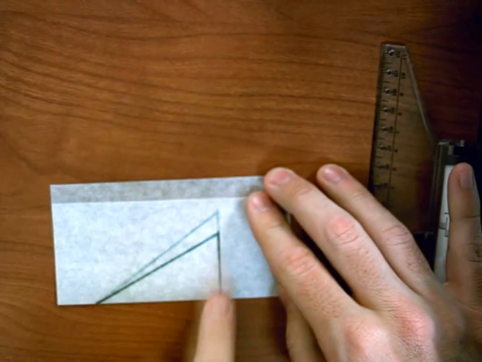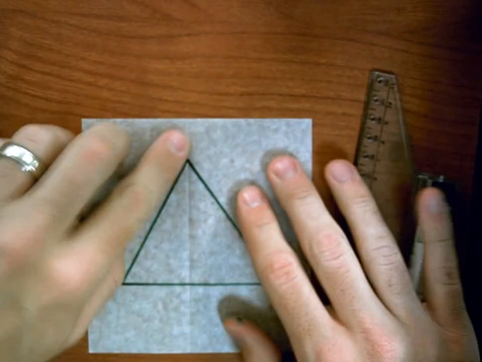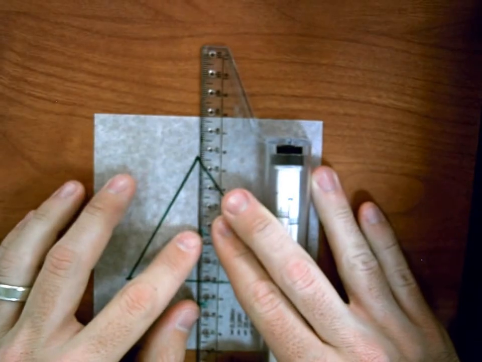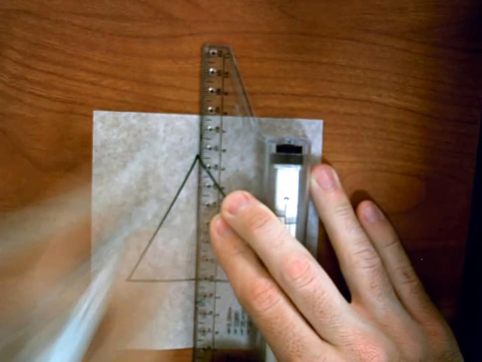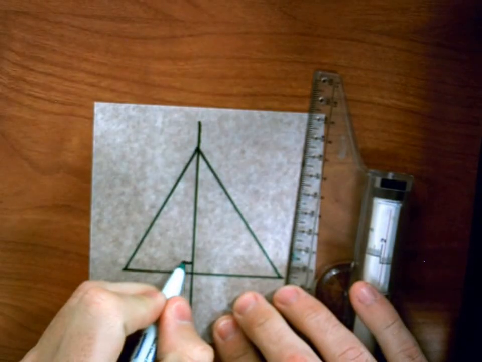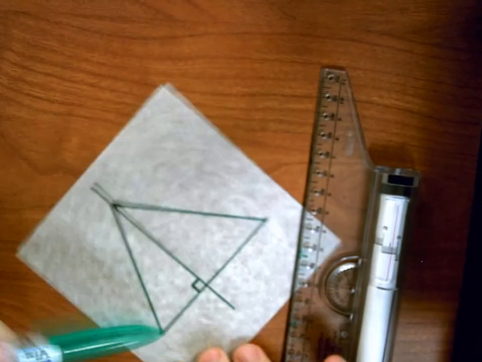So now it's on the line, opens up, and I have this mark now that is the altitude. So I can come in and draw back my pen. And that is the altitude of that side. Now I keep going. Let's look at this side.